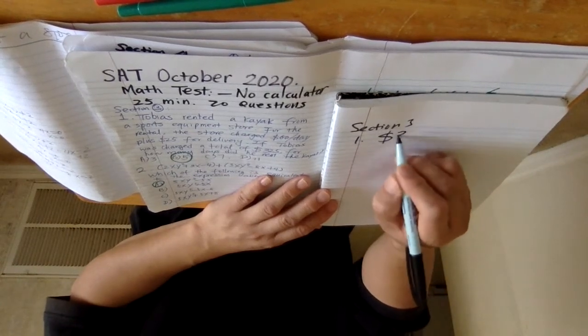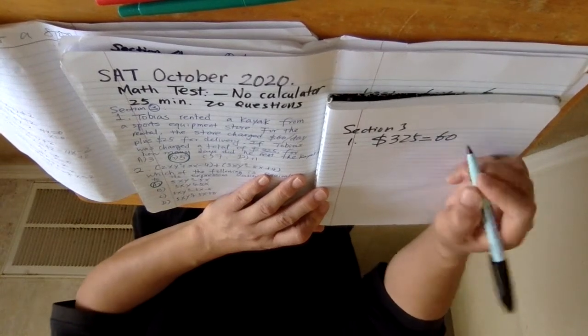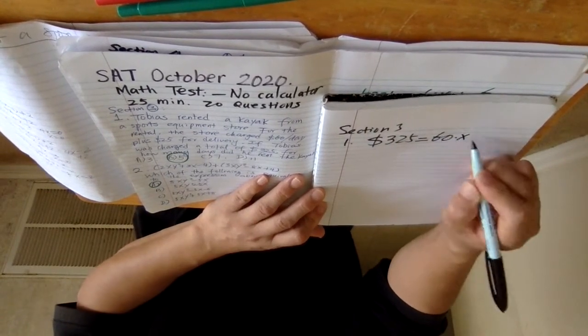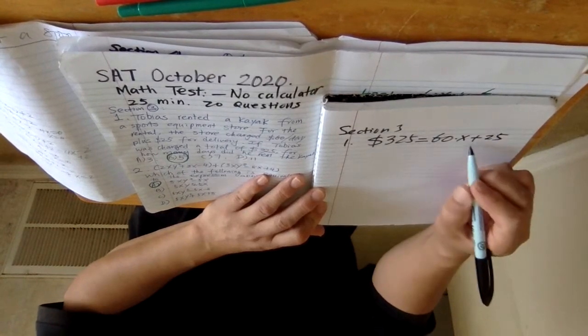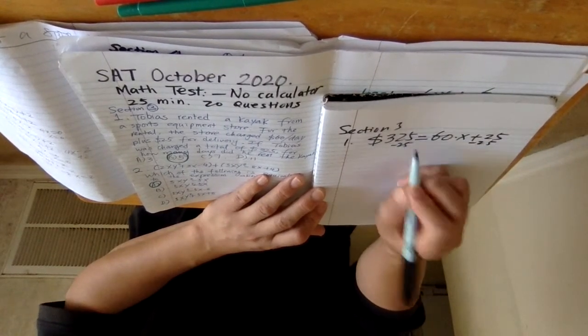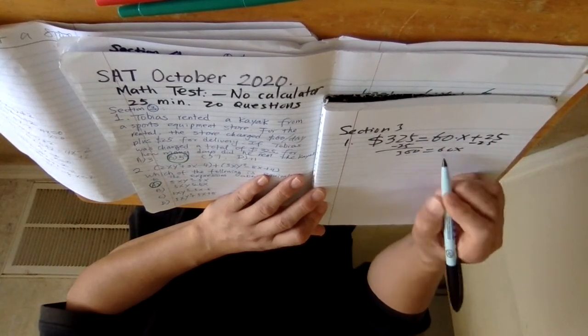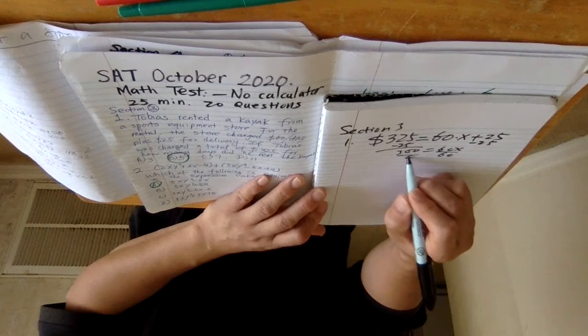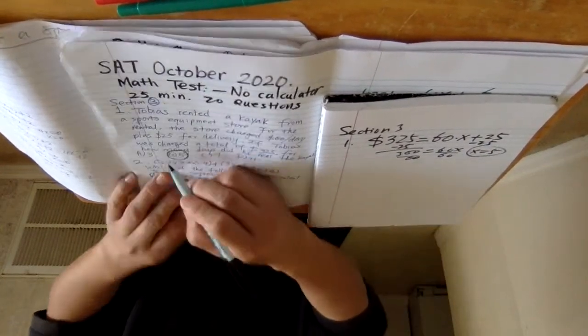So we have a total of 325 equals 60. We don't know how many days, so we put an x, plus the 25 delivery charge. So minus 25 on both sides. It'll be 300 equals 60x, divided by 60 on both sides. So x equals 5. The answer is B.